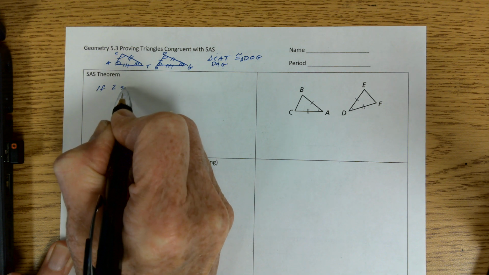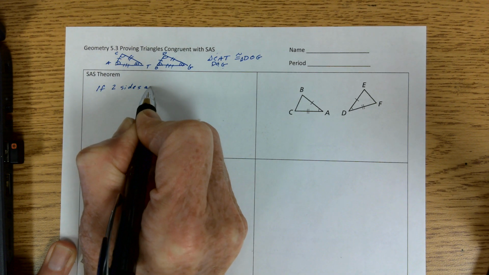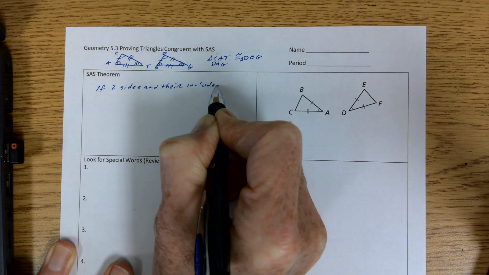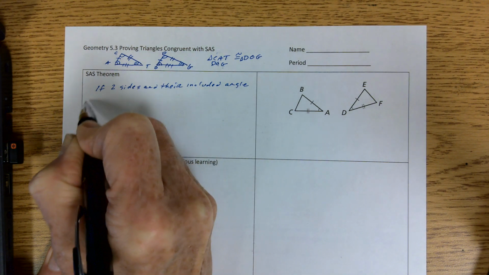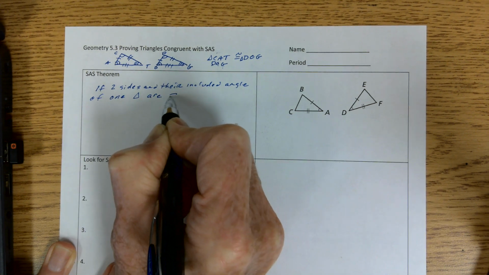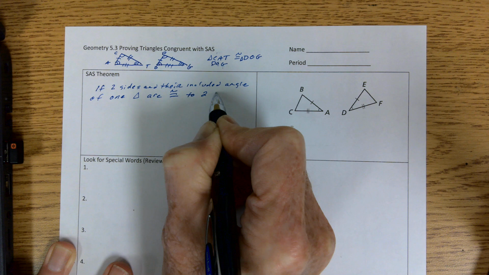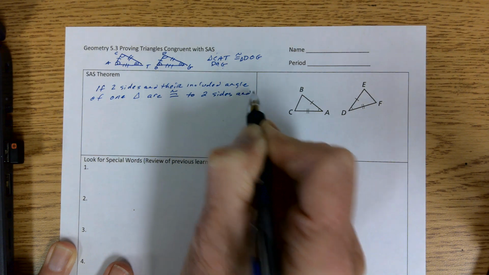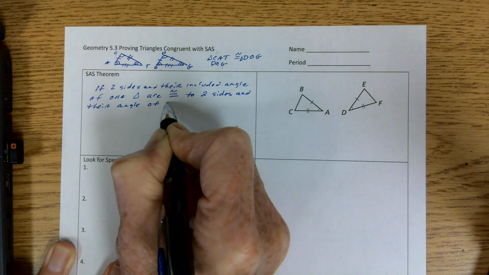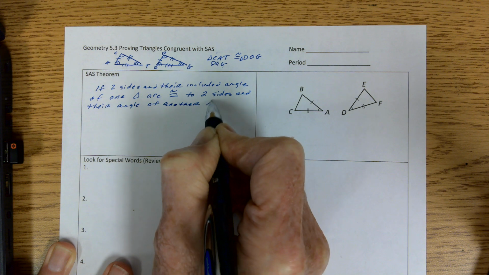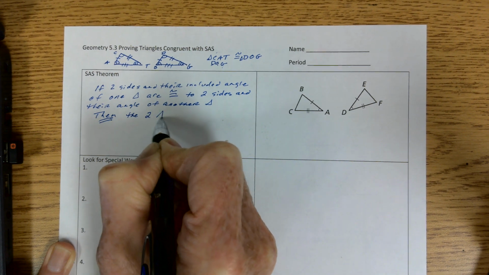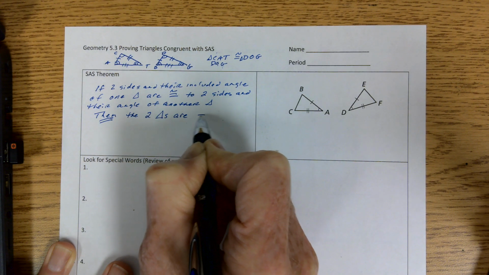If two sides and their included angle of one triangle are congruent to two sides and their included angle of another triangle, then the two triangles are congruent.